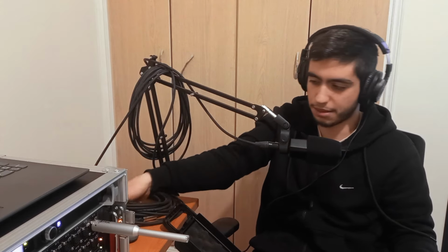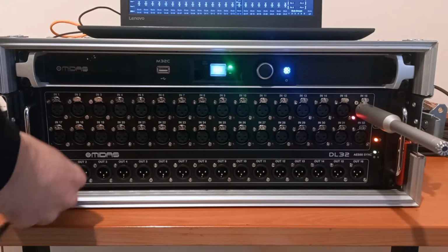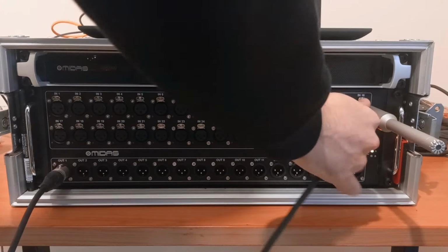I just always wanted to do that, to plug a microphone without a cable. So just plug it into any empty channel on your mixer, and then you're gonna take another cable and plug one of the outputs of your mixer to another input.